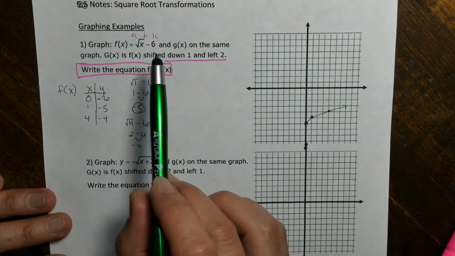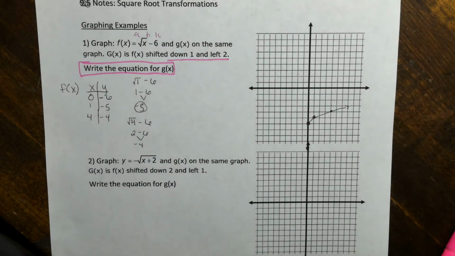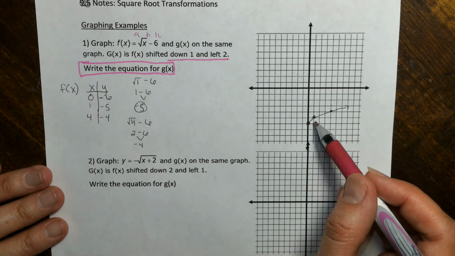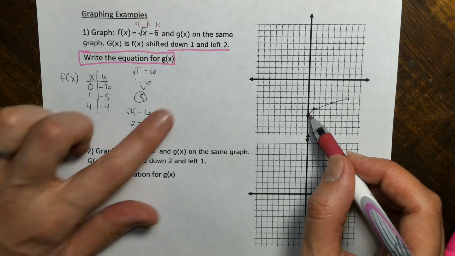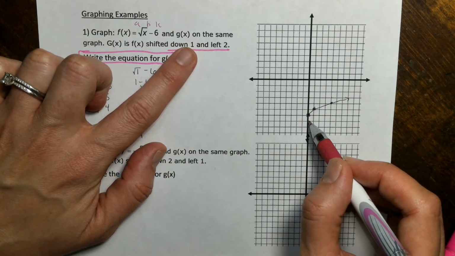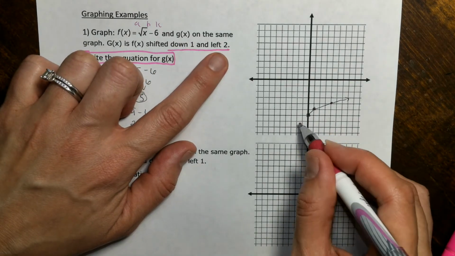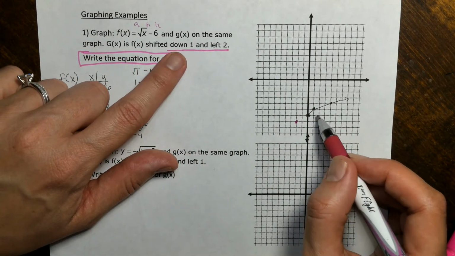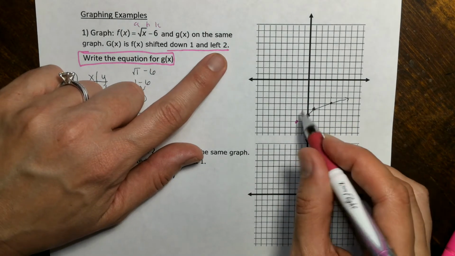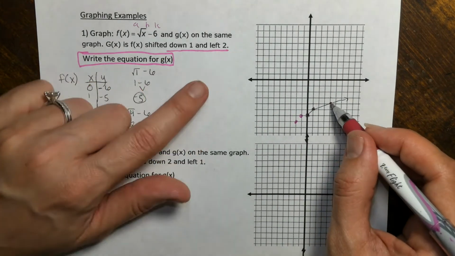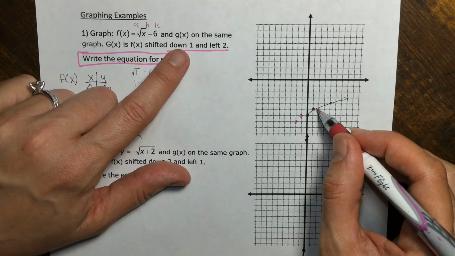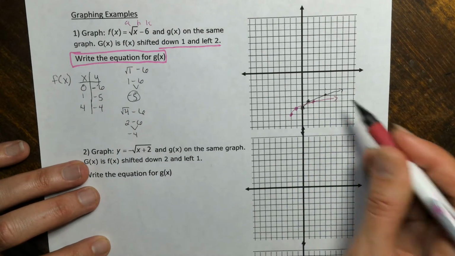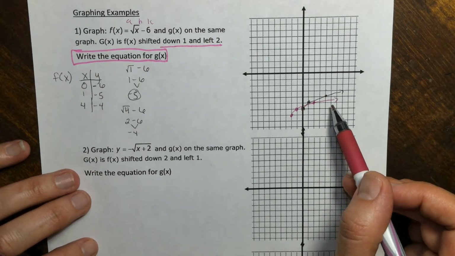Okay. Now we're going to graph g of x next. And it tells us we're going to move down 1 and to the left 2. And so I'm going to follow those directions for every point. This point here, I'm going to go down 1, to the left 2, 1, 2. So that point just moved here. Do it for all 3 points. This point is going to go down 1, to the left 2. This point is going to go down 1, to the left 2. So this is how g of x shifted.